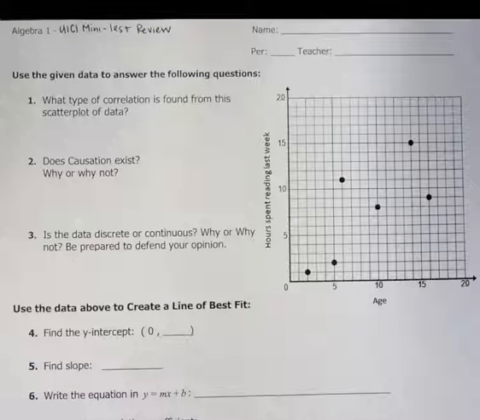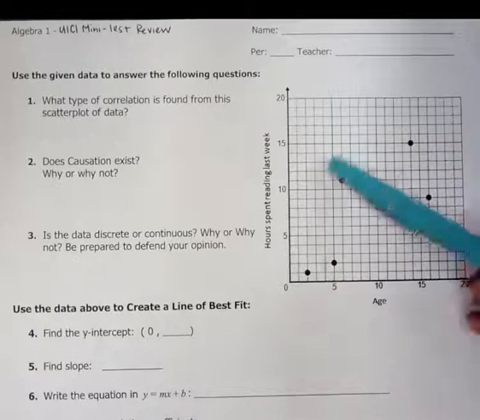All right, here is your review for Unit 1, Cycle 1 test for Algebra 1 this year. We're going to go through this pretty quickly as you went through it in class. Feel free to stop and rewind for anything that you do not understand or that you need a little bit more help on. So we'll start at the beginning. Use the given data to answer the following questions. So this is the data we're talking about.